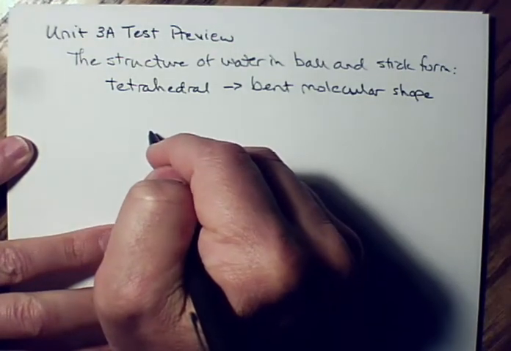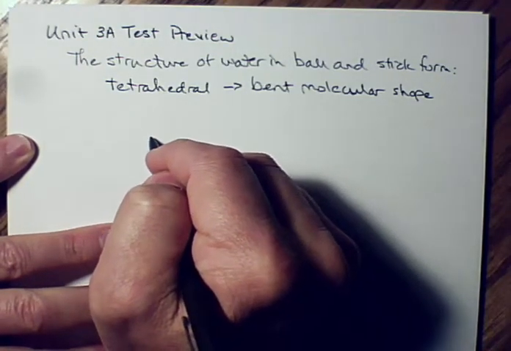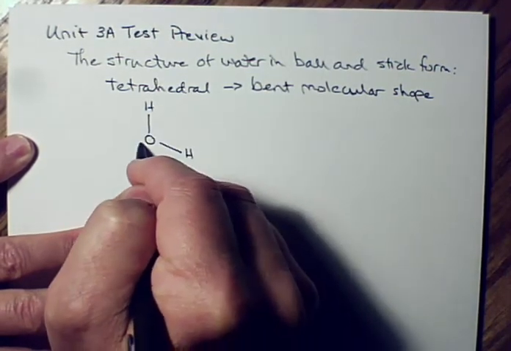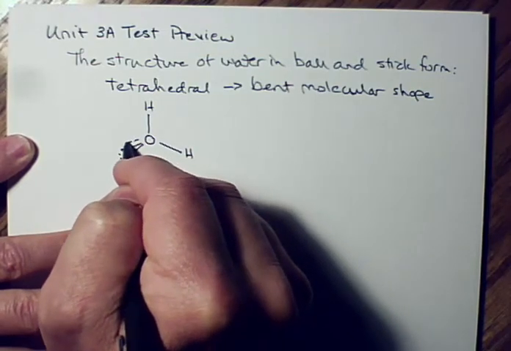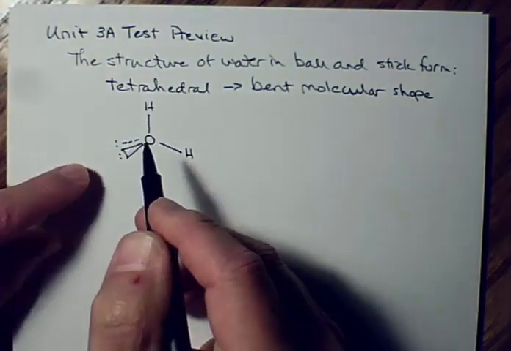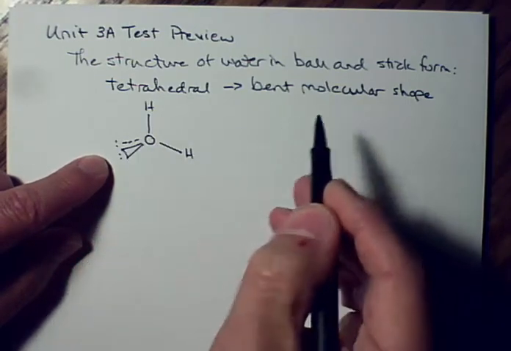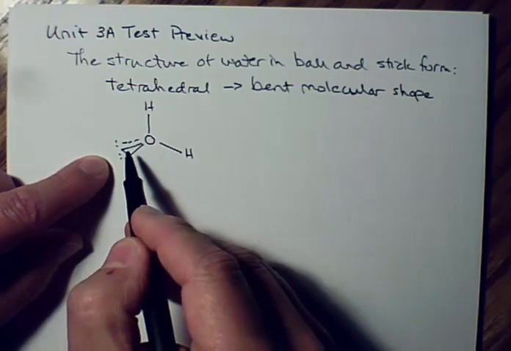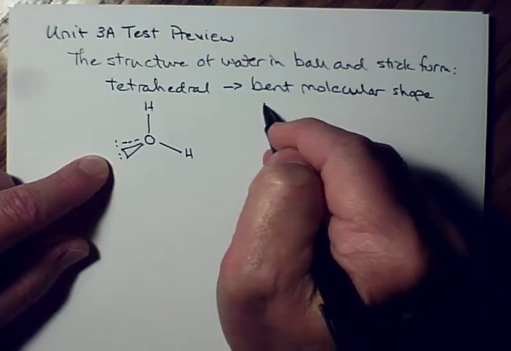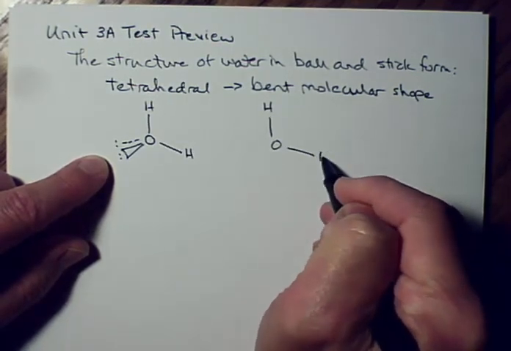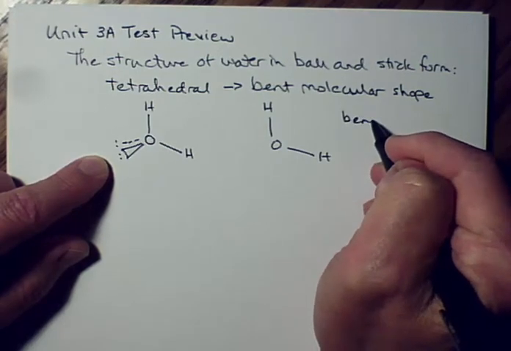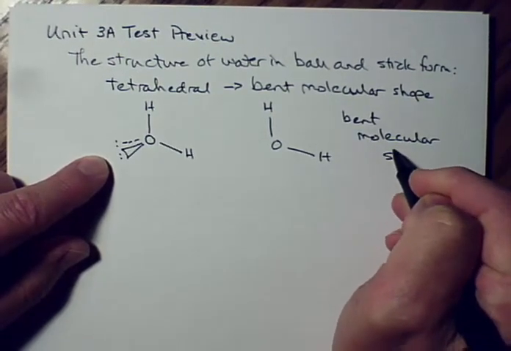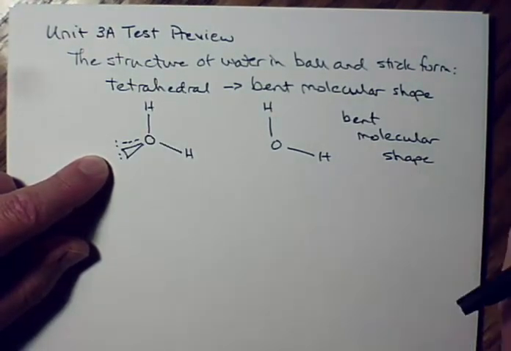So when you're figuring out the shape of water, you've got oxygen in the middle. Okay? And these lone pairs are not shown in the molecular shape. The lone pairs of electrons on the oxygen help define what the shape is, but the actual shape is bent. This is a bent molecular shape. That's hydrogen, in ball and stick form.